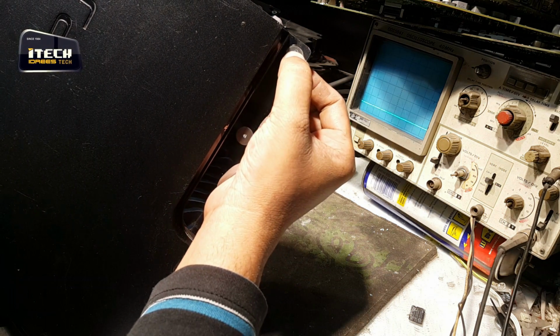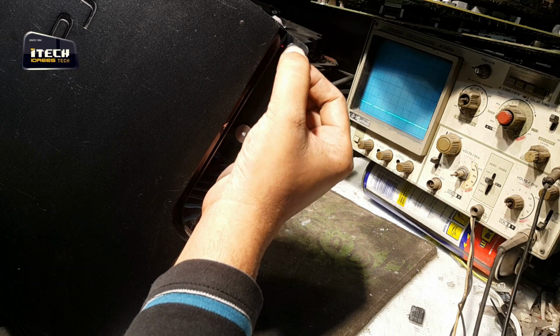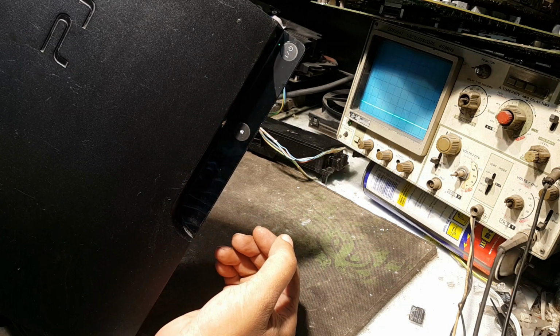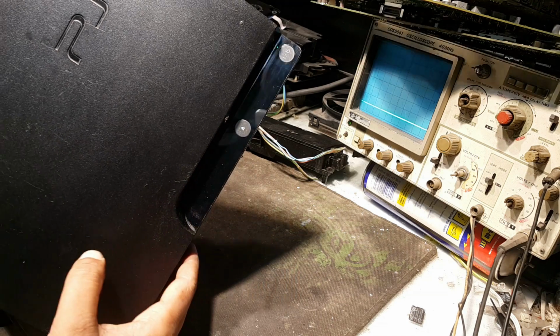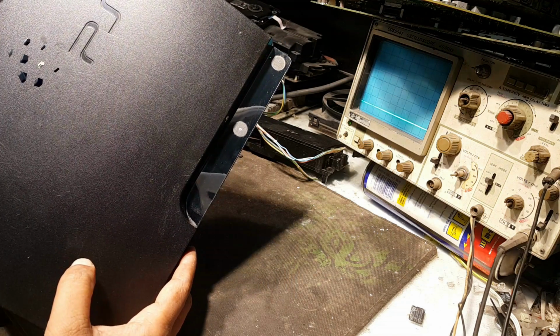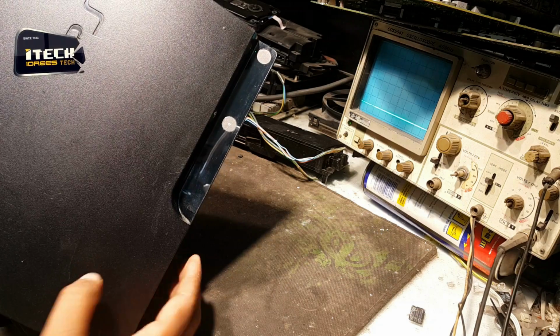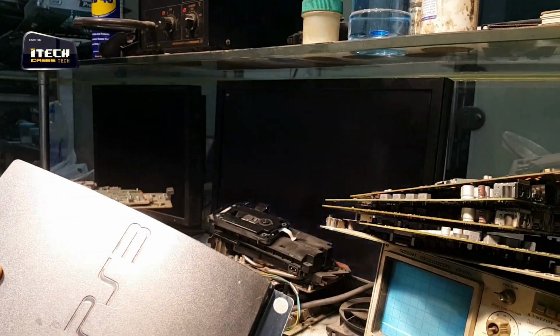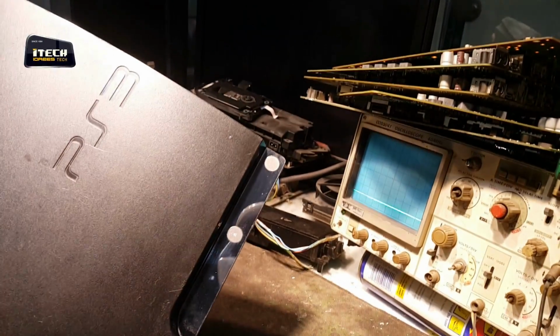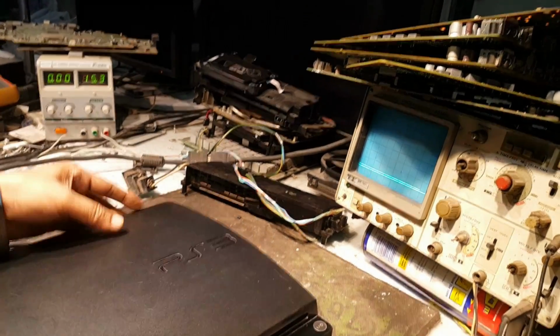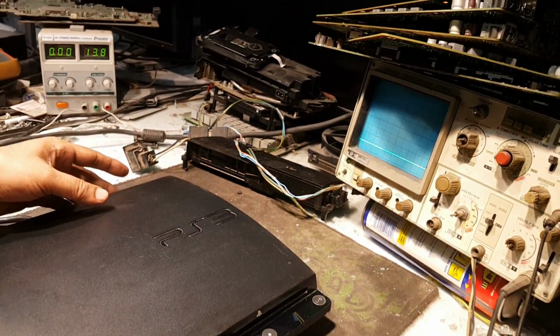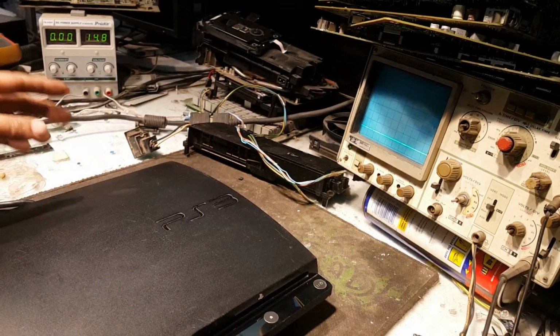Let's check it again. It is red. As you can see, there is a display on the screen, but in a very short time, it turns itself off.